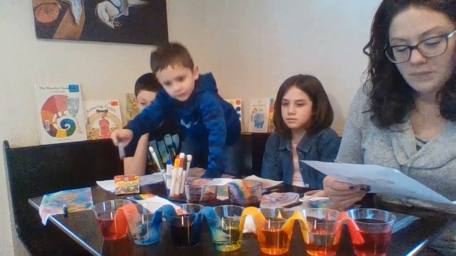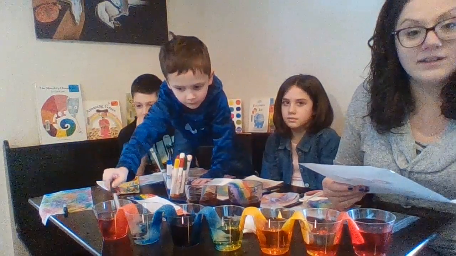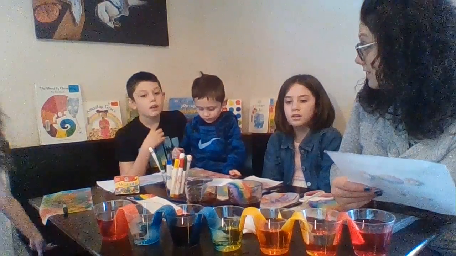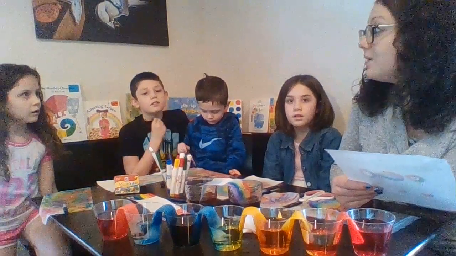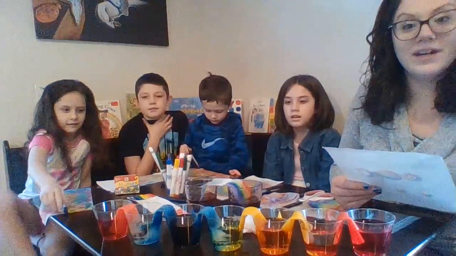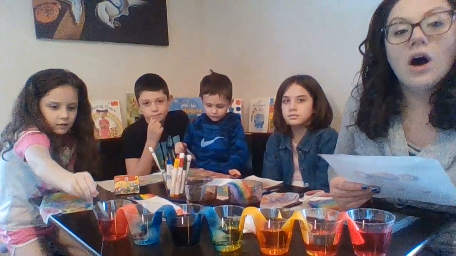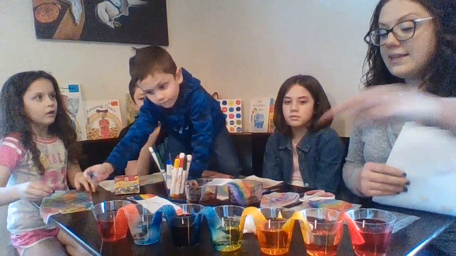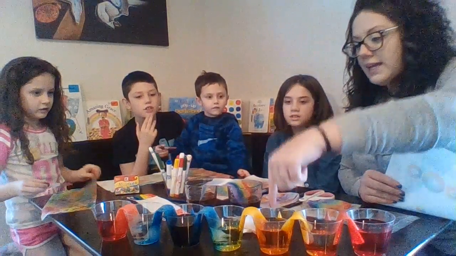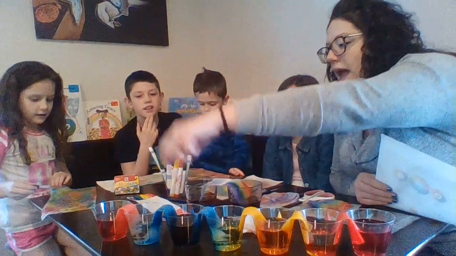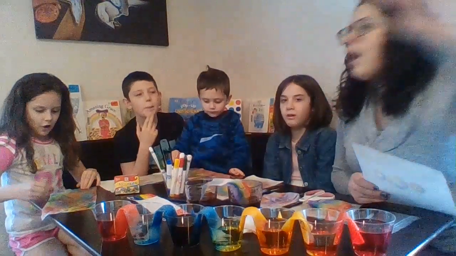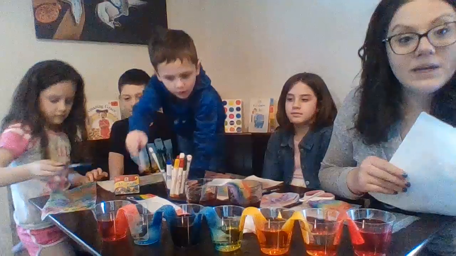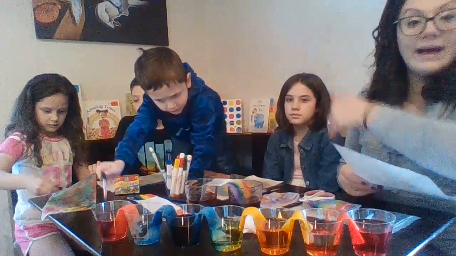So, primary colors, three colors. What are they? Red, yellow, and blue. Very good. And secondary colors are two primary colors mixed together. So red and yellow make, yellow and blue make, and blue and red make, and those are all secondary colors. And then every other color in between there is past that.